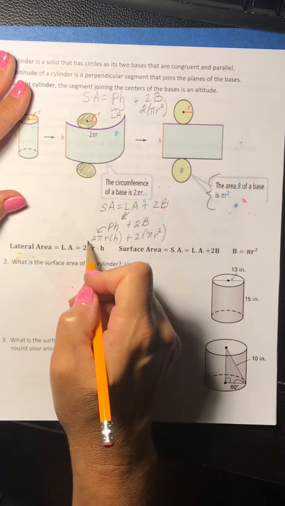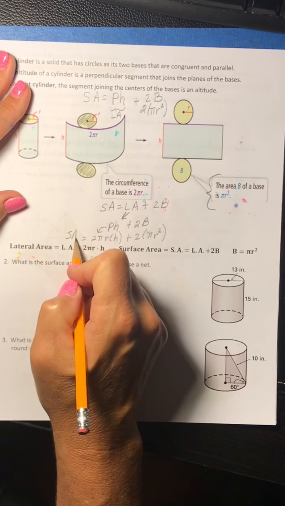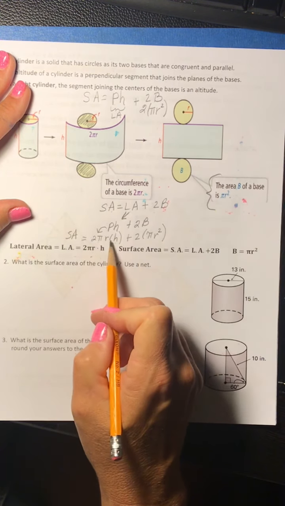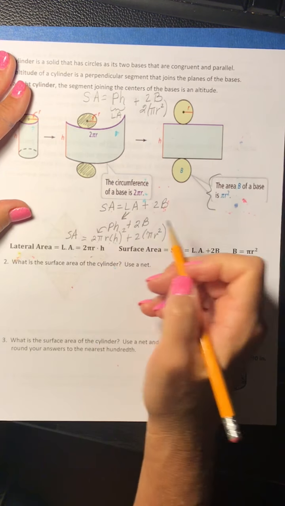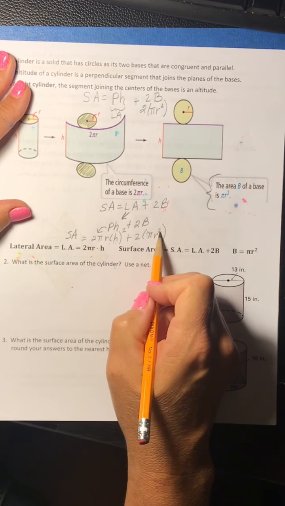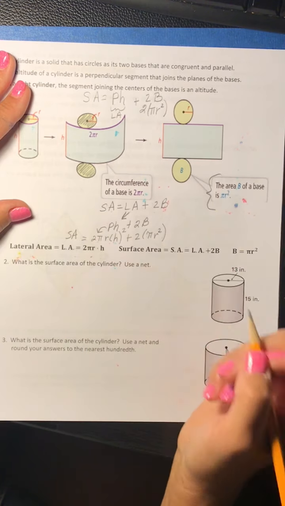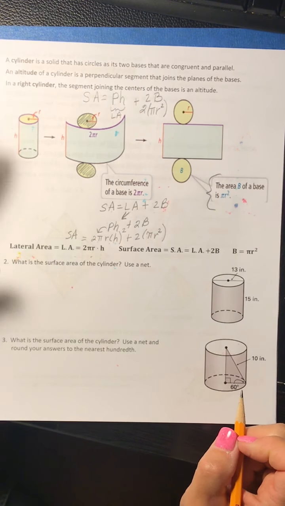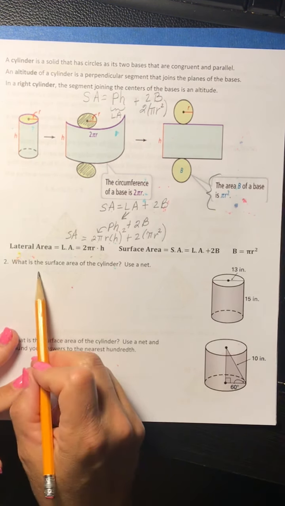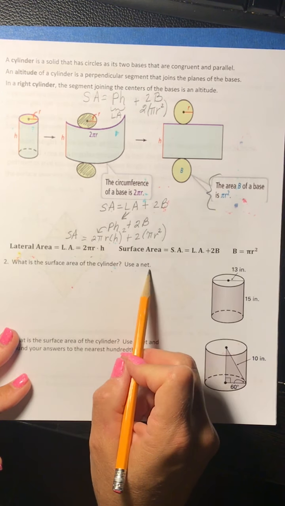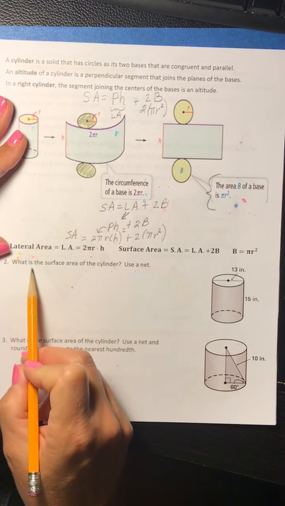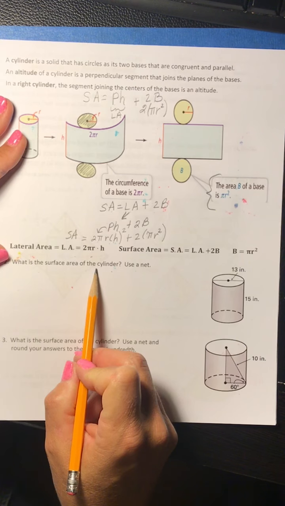Again, this is 2-dimensional. This is squared. This is squared. 2 things squared added together stay squared, 2-dimensional. Okay, what is the surface area of the cylinder? Use a net.